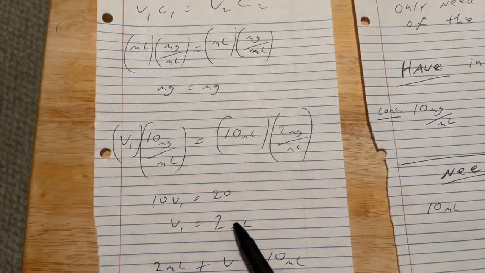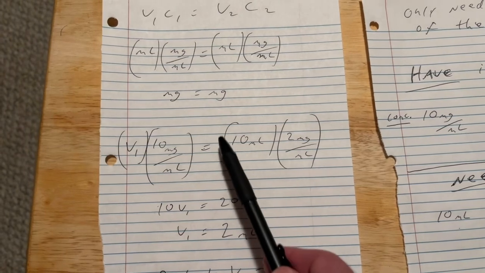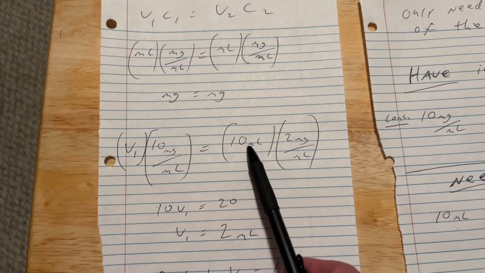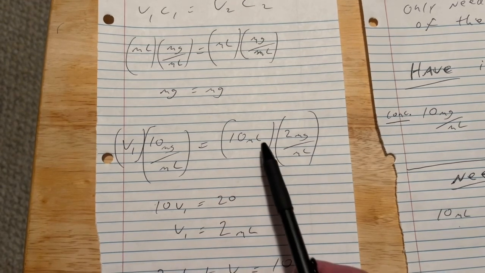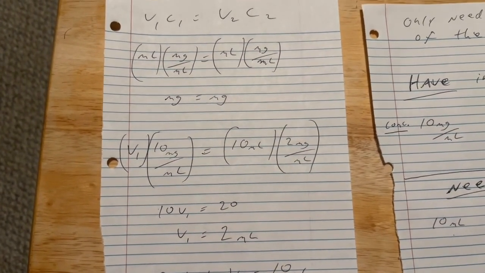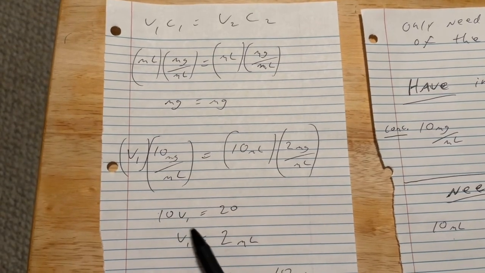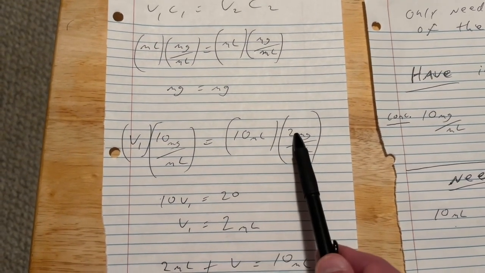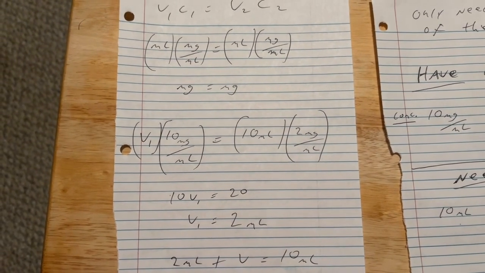This 2 milliliters actually means you'll have the correct number of milligrams, because when you multiply this volume times concentration, the mils will cancel. You're left with 20 milligrams. So if this formula tells you to draw 2 milliliters, in that 2 milliliters, you will have your 20 milligrams.